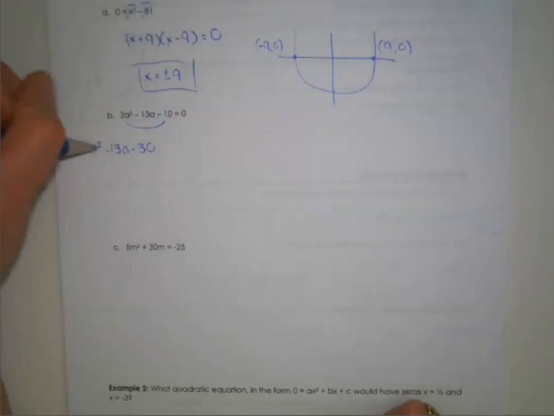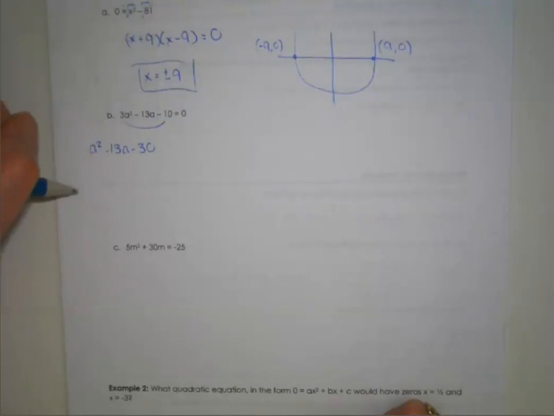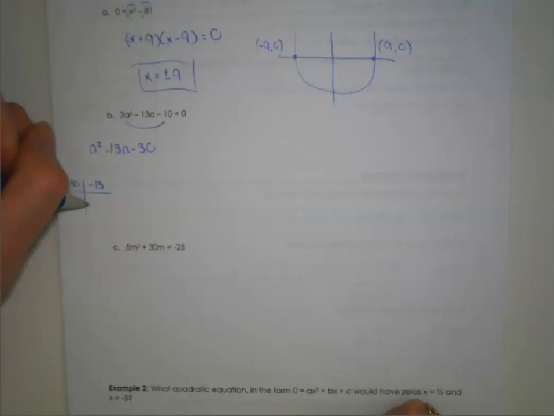And then we want to see what are two numbers that multiply to -30 and add to -13. So we could do 2 times 15. And then for 13, if we want it to be -13, we would need -15 and +2.